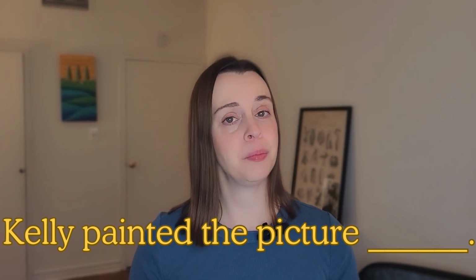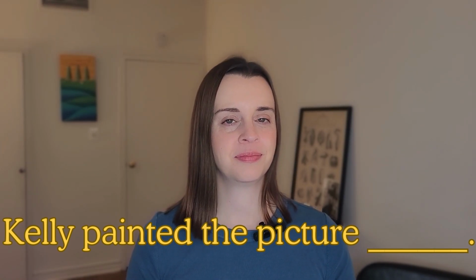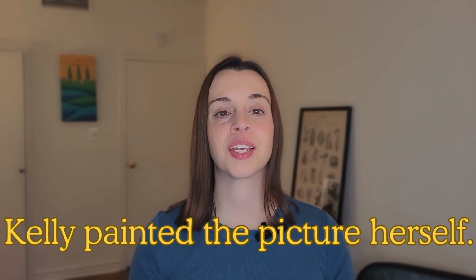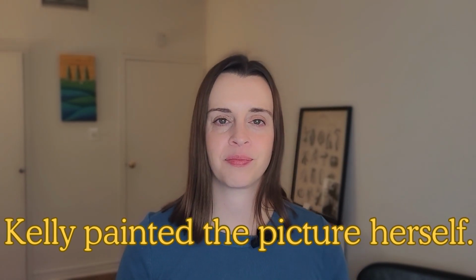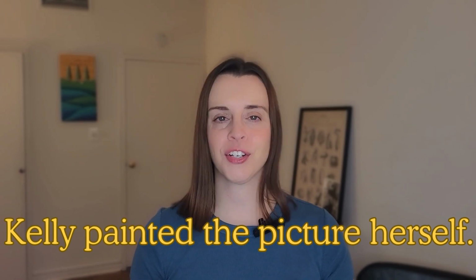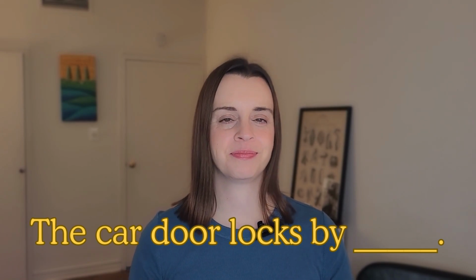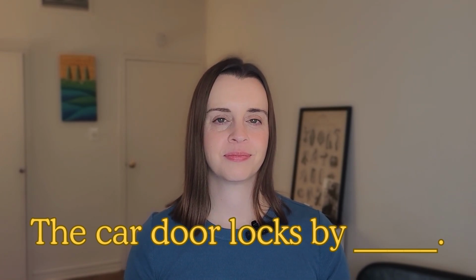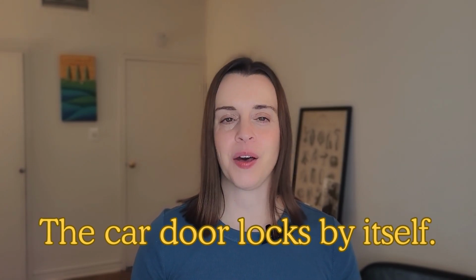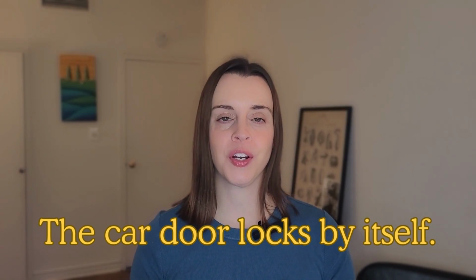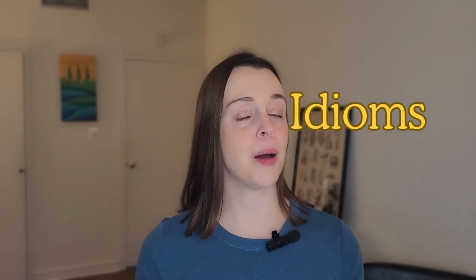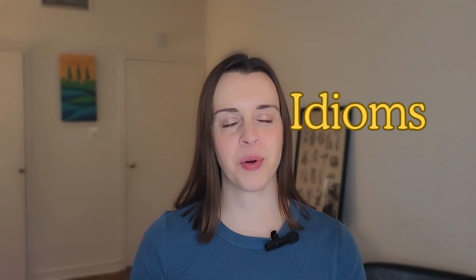Kelly painted the picture herself. Kelly painted the picture herself. The car door locks by itself. The car door locks by itself. Now, let's learn some common idioms that use reflexive pronouns.